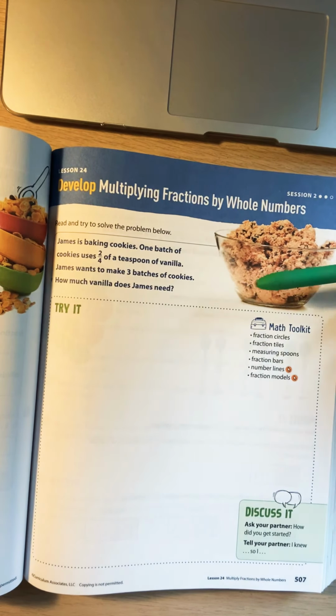So model, number line, you can go straight to an equation, whatever you like, or you can follow along with me. So I'm drawing 3 models to represent the 3 batches of cookies. And then I'm going to break each one up into 4 equal parts because it is fourths. Okay, and it said he uses 2/4 of a teaspoon of vanilla, so 2/4 for each batch of cookies. Okay, so there's 1 batch, 2nd batch, 3rd batch of cookies.